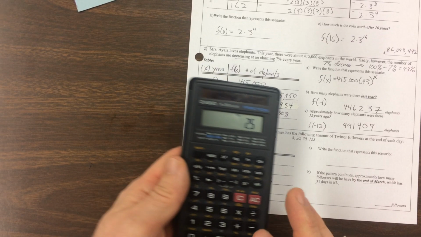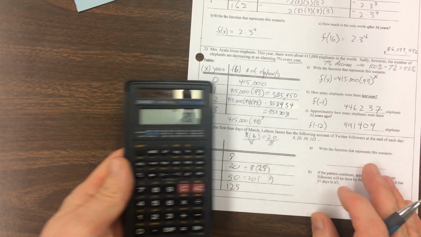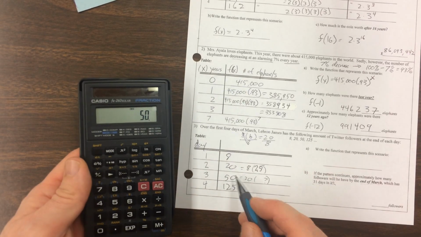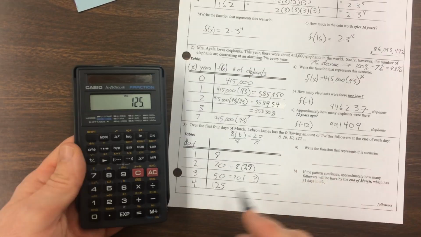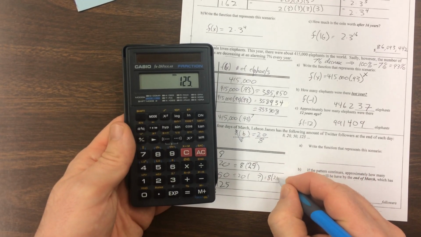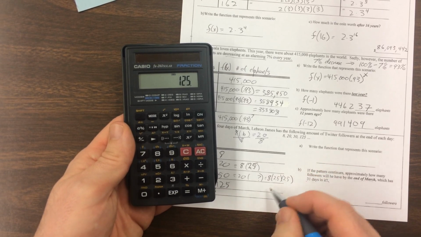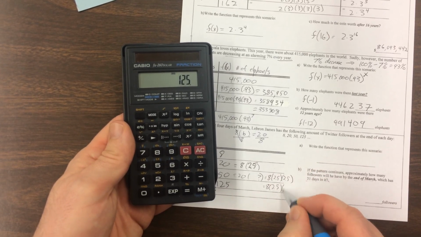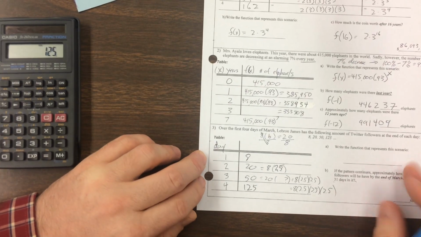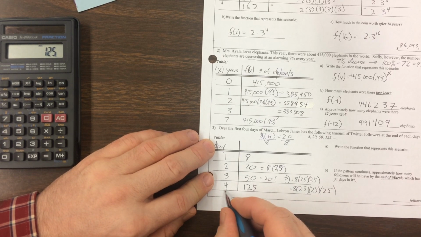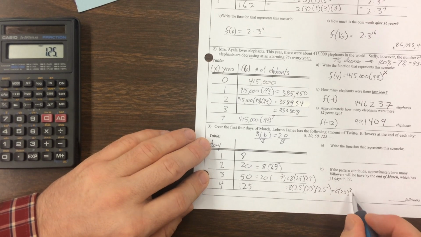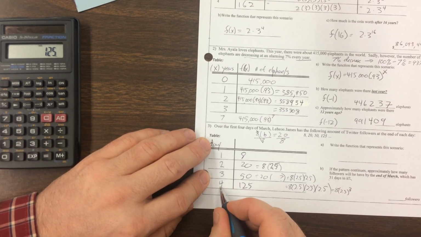And then let's try this. 2.5 times 8 is 20, yes. And times 2.5 is 50. Times 2.5 is 125. Good. So the pattern is holding. So this is 8 times 2.5 times 2.5. This is 8 times 2.5 times 2.5 times 2.5. Okay, notice what's happening: 4, 3. My exponent is 1 less than the date.